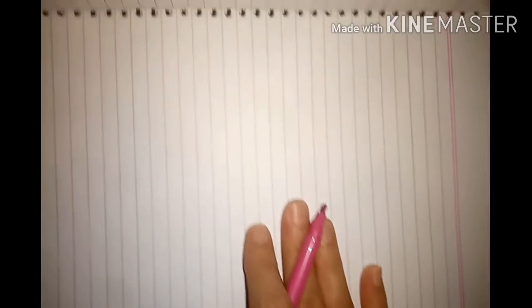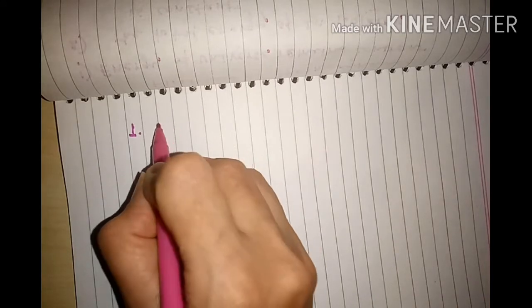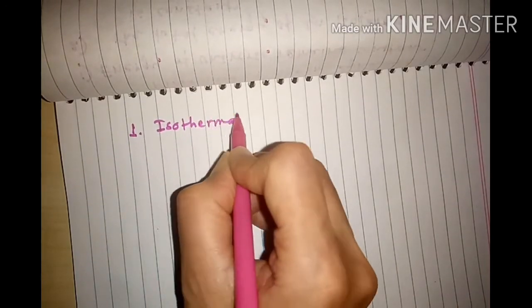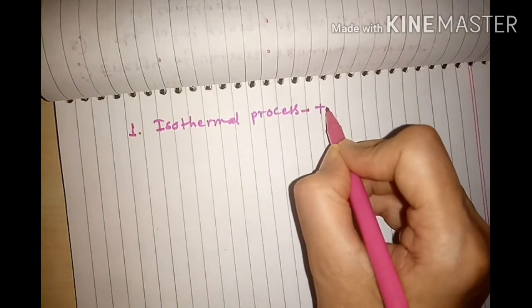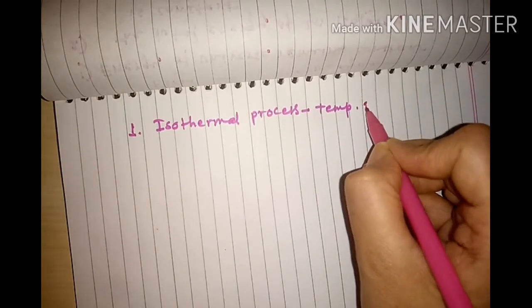Now further, we apply this first law of thermodynamics to various processes. First we will start with the isothermal process. As the name suggests, isothermal process means the temperature is constant. The process is carried out at constant temperature.